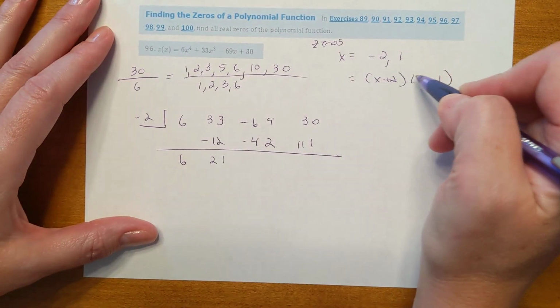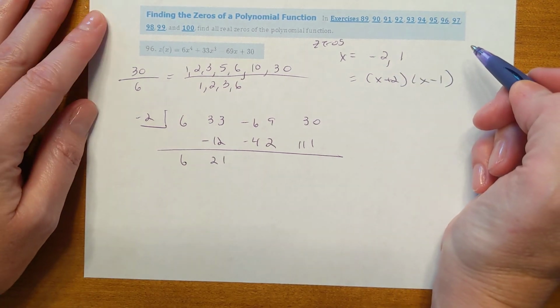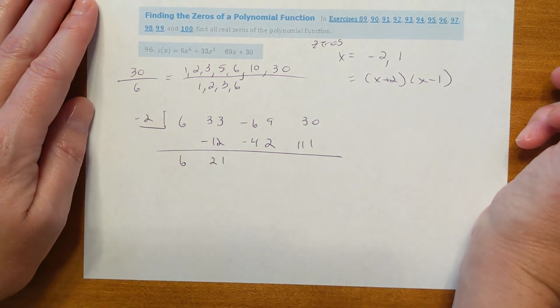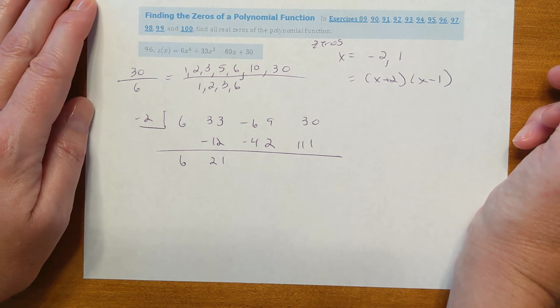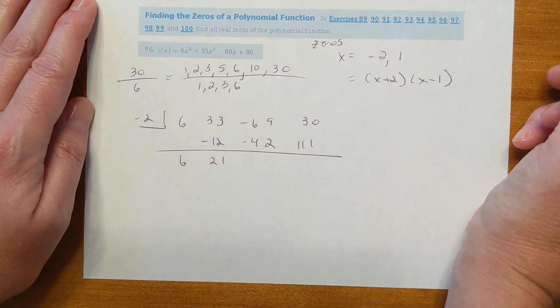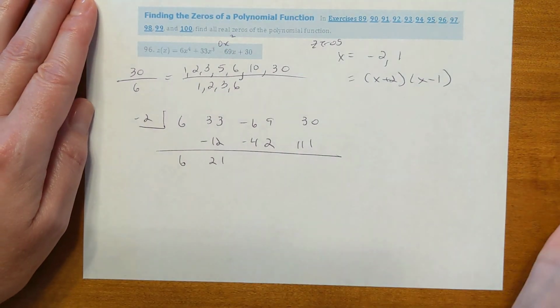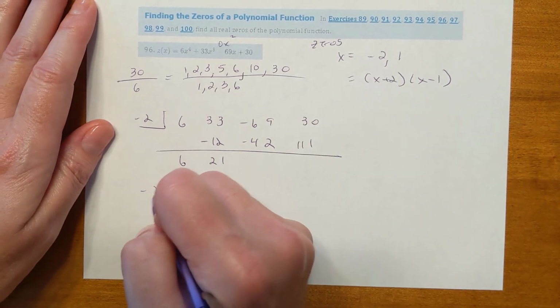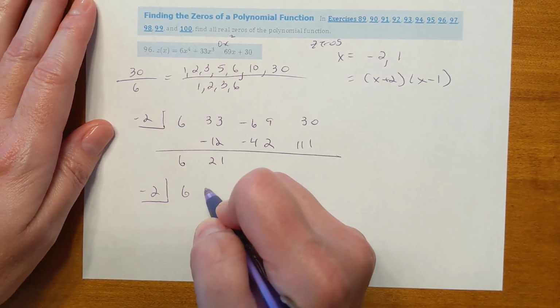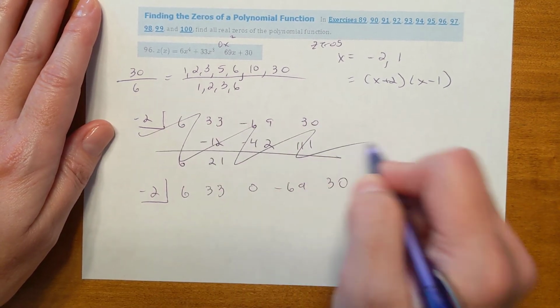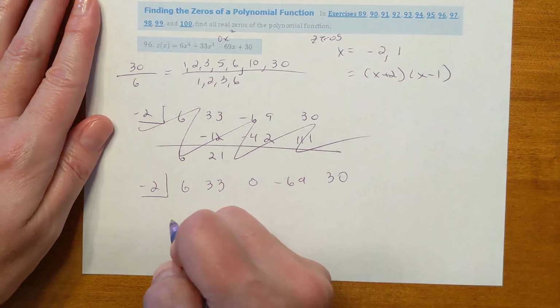All right, so the 0 was -2. So since the 0 was -2, that's what you do. You divide by -2. 6, 33, -69, 30. Oh, I know. We're missing a 0, 0x squared. I hope you're all laughing at home. All right, so -2. We got 6, 33, 0, -69, 30. I lost my zeros. See, I told you you got to be careful and don't forget your zeros.